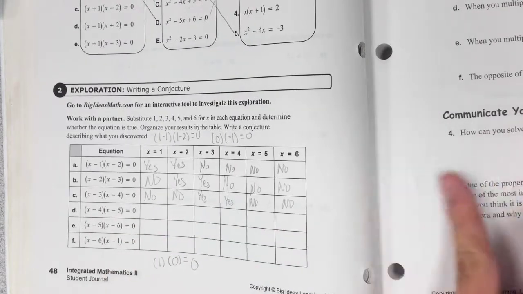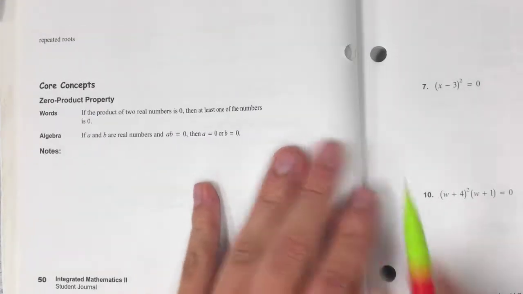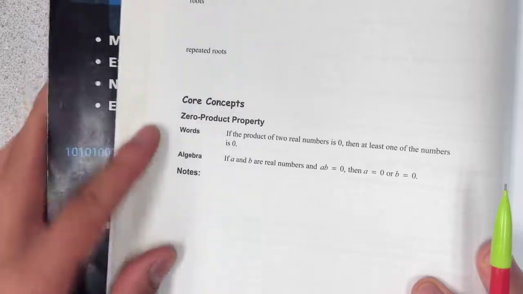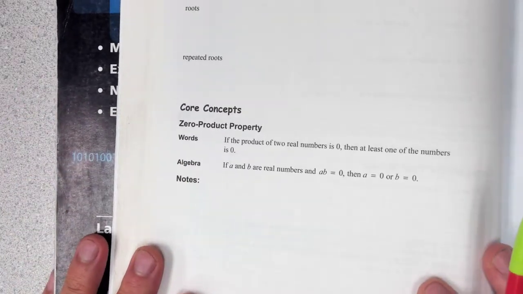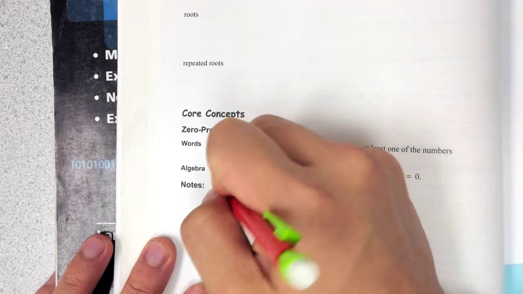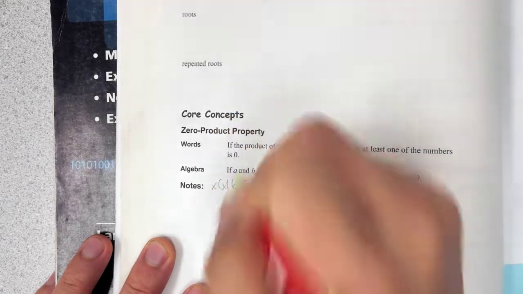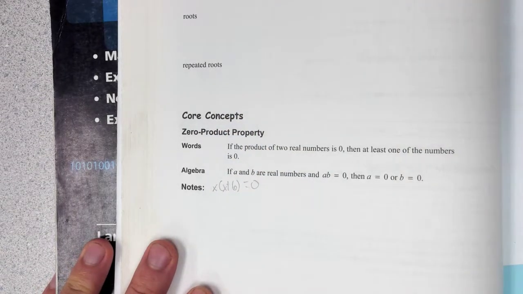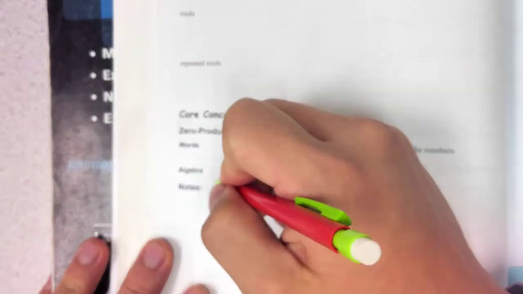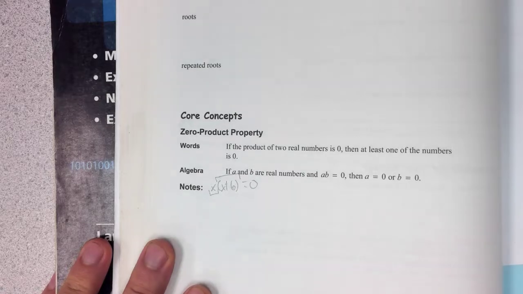I'm going to go ahead and move on to this next page to give you an example. The zero product property is that if the product of two real numbers is 0, then at least one of the numbers is 0. So let's say here x times x plus 6 equals 0. I have two things being multiplied here. I have x, that is one thing, being multiplied by x plus 6.